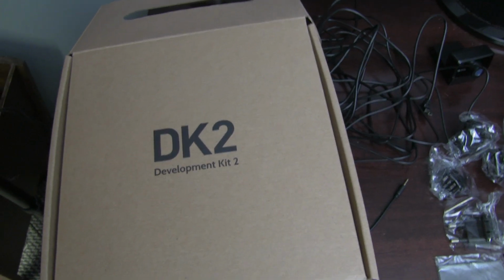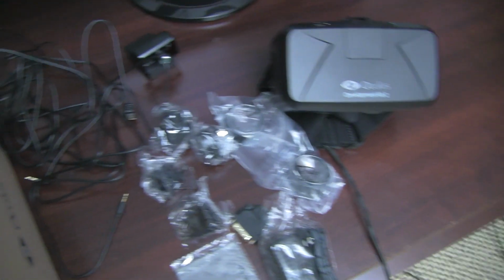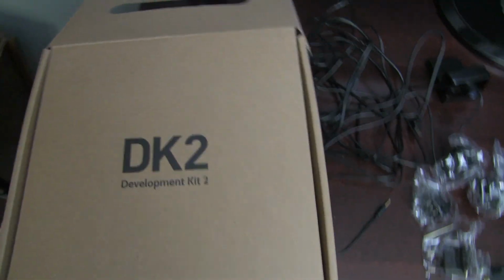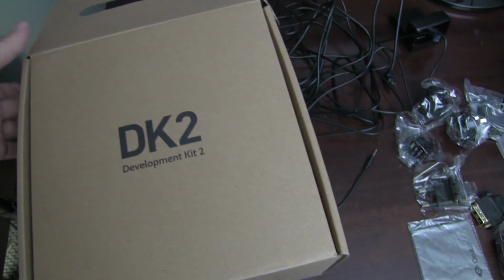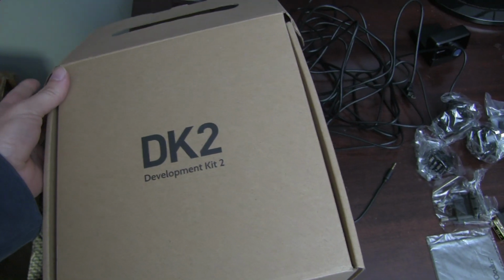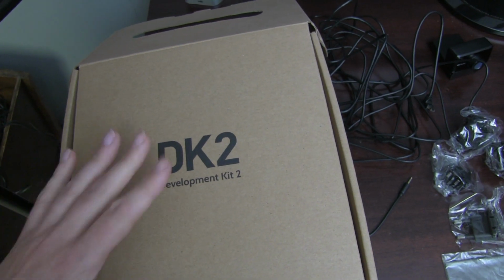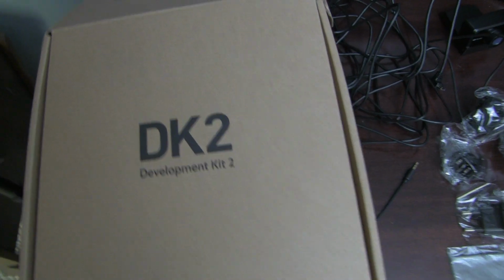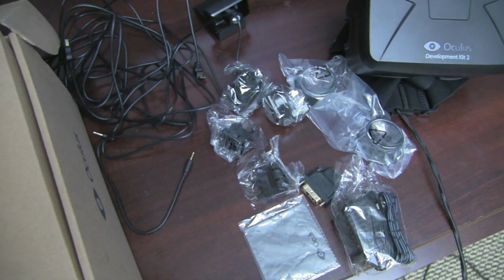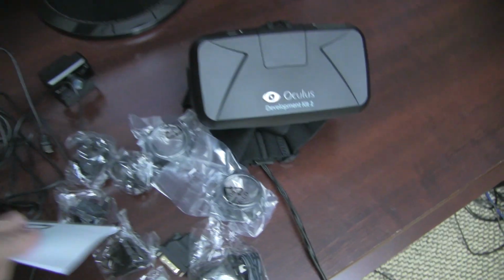Alright, we're back, and I already emptied out the contents of the box. As you can see, this cardboard box, which, just a quick note, is not as cool as the DK1. It had a nice plastic case. This is just a cardboard box. A little disappointing, but it's worth it. And we got a bunch of stuff here. Let's quickly go through here.